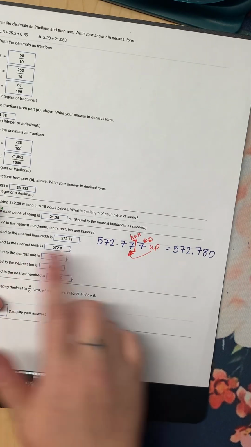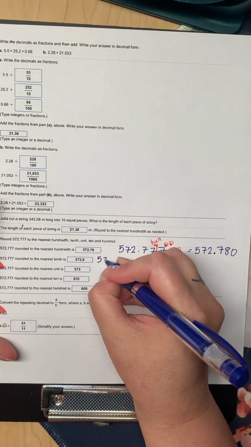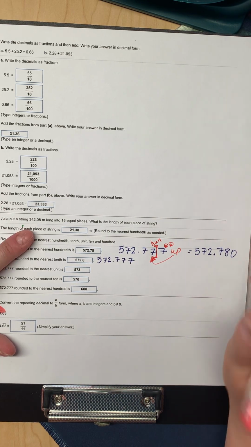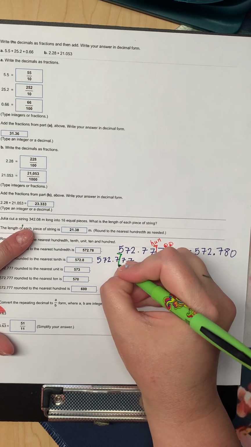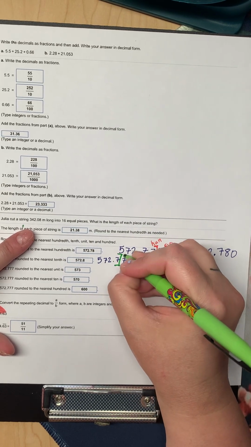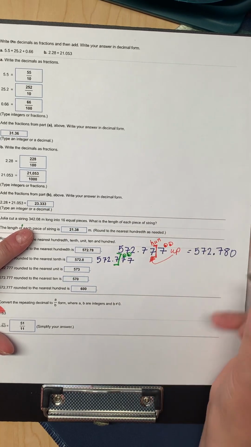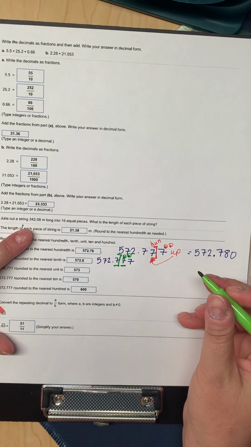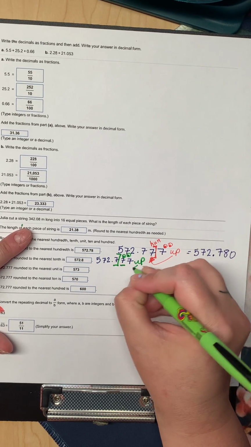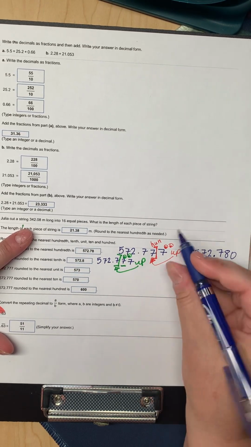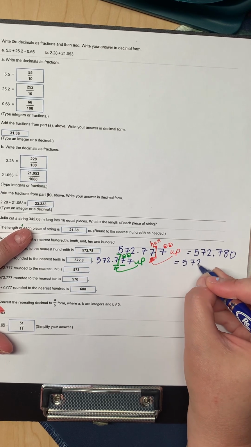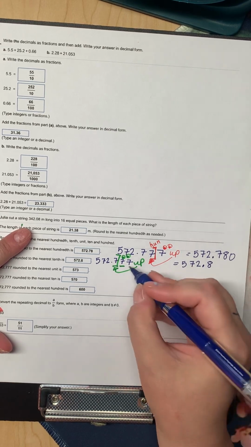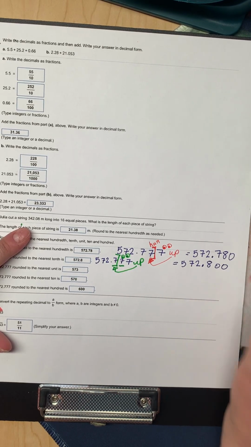Okay, next for the 10th, that's 572.777. Okay, so the 10th spot is that first spot after the decimal. So then we're going to eyeball the number to the right of it. And it's a 7. And 5 or more, we got to up the score of that number in the 10th spot. So it's going to become 572 point up that score to an 8. And then everything after it goes to zeros.